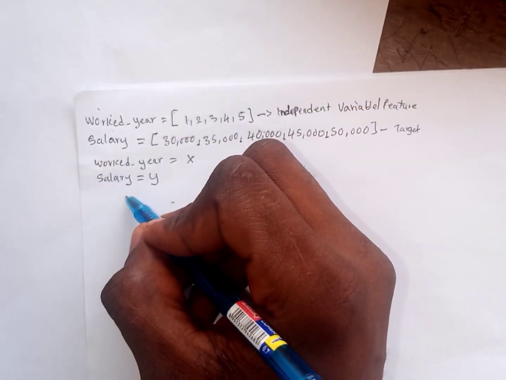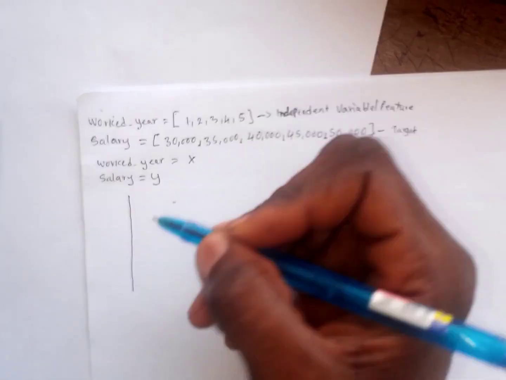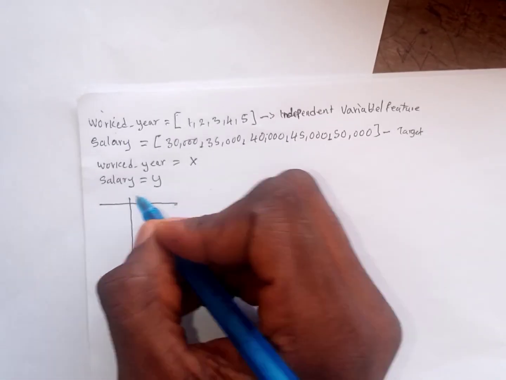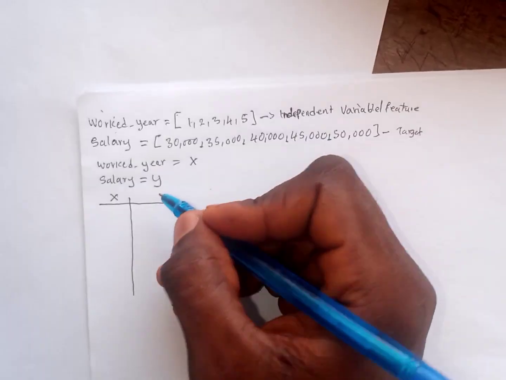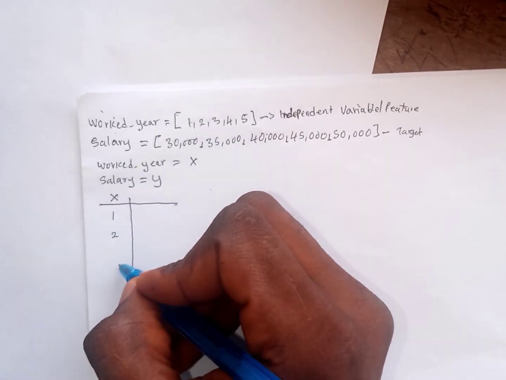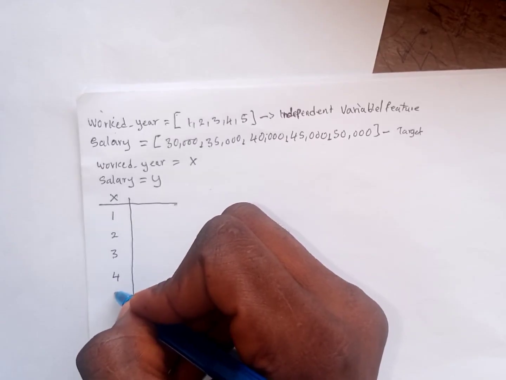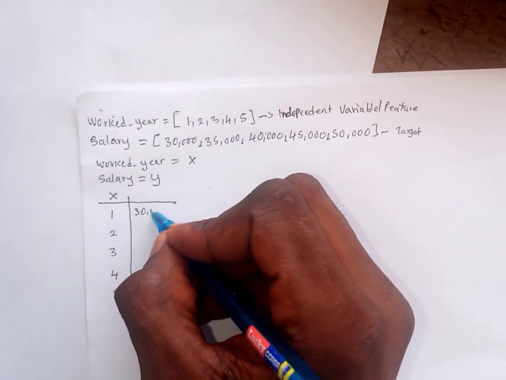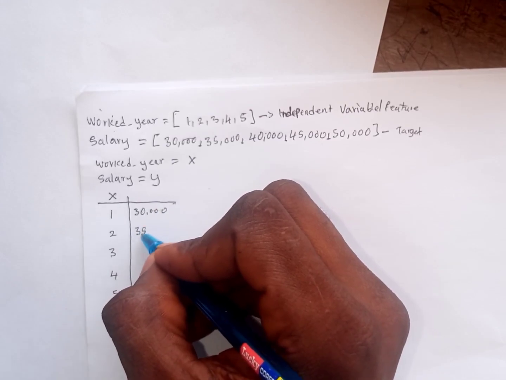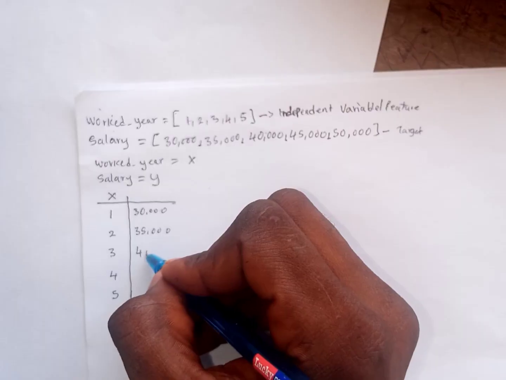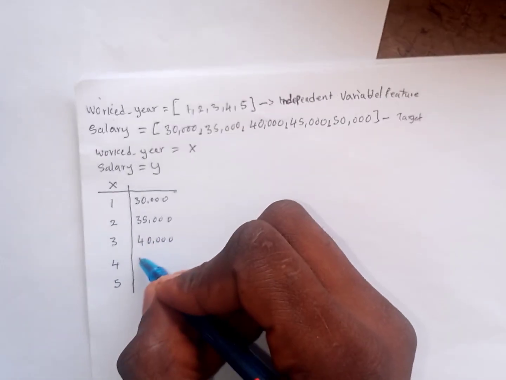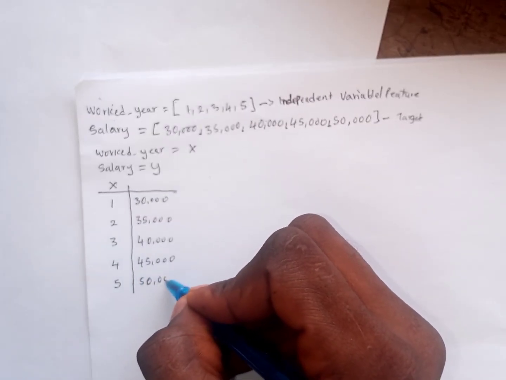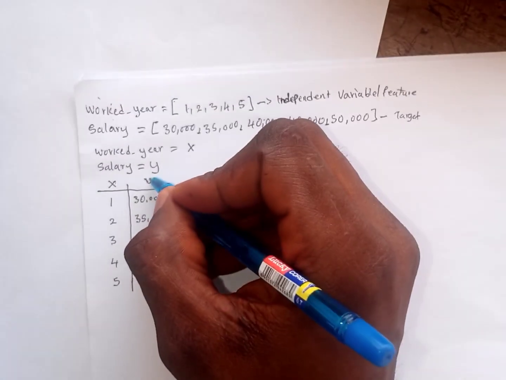So we can maybe draw a kind of table to make it look a little better. Here is going to be our x, instead of writing the worked year. So we are going to have 1, 2, 3, 4, and then 5. For our first year, we know that is going to be 30,000, second year is going to be 35, third year is going to be 40, fourth year is going to be 45, and the fifth year is going to be 50. Remember that this is just basically simple data. This is going to be our y.